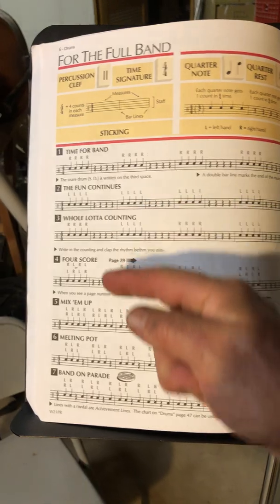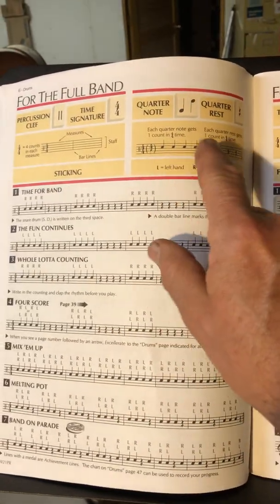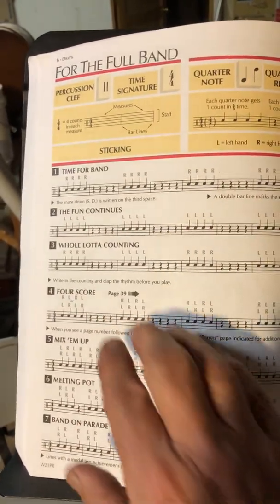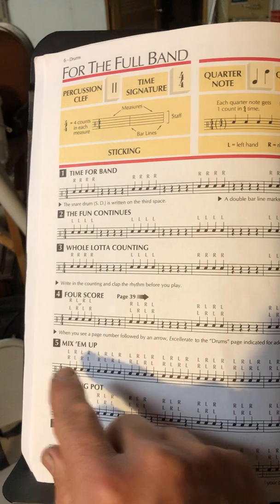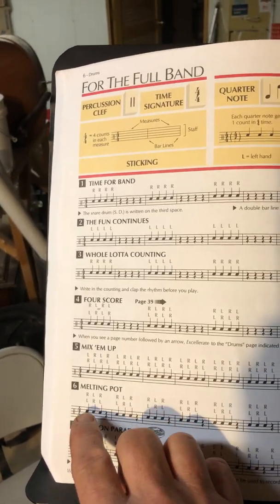So we talked about the beginning factors in the previous video about the quarter notes and the quarter rests, and then we also kind of discussed the beginning 5 lines of the page. Now on line number 6 and 7, we have a little different thing happening.